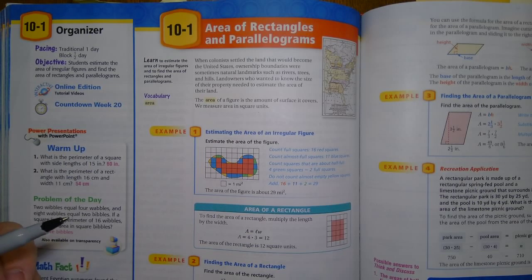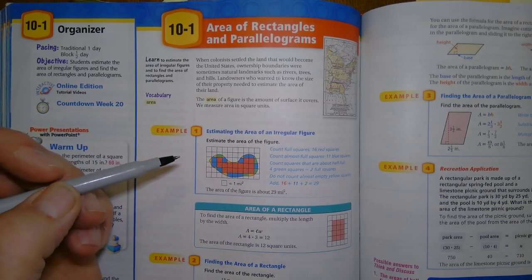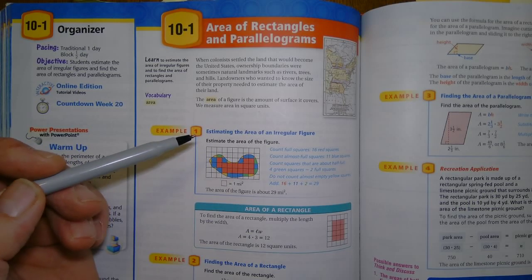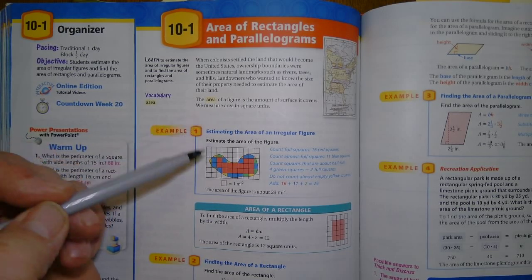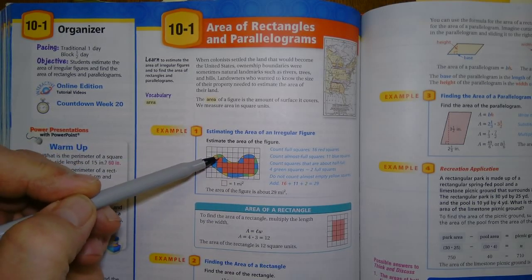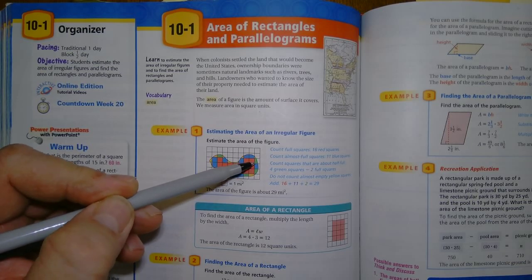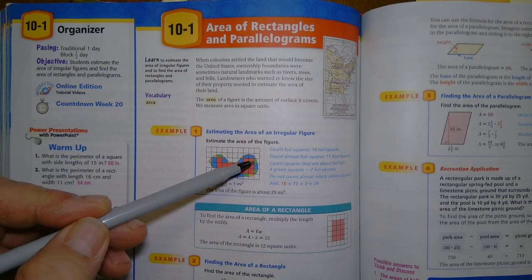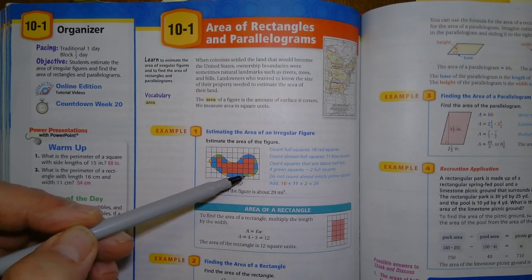And then the last ones that we're going to count are the halves. The halves are green. If it's close to half, we're going to count it. That one's maybe just a little bit less, but we're still going to count it. It's so close. Same thing here and here.